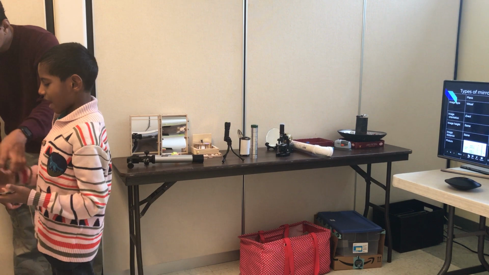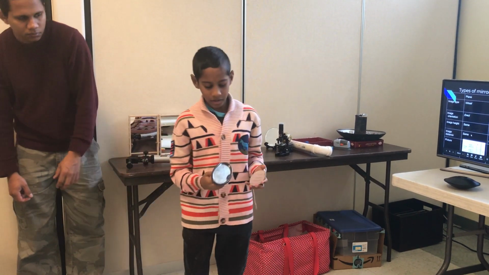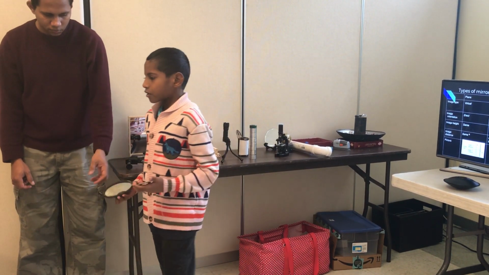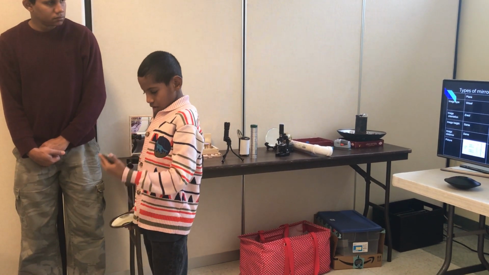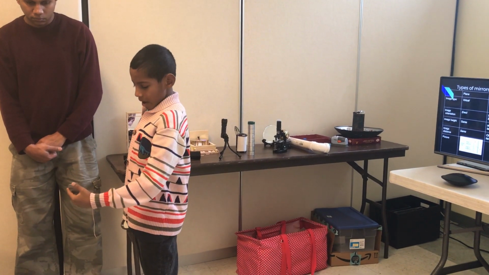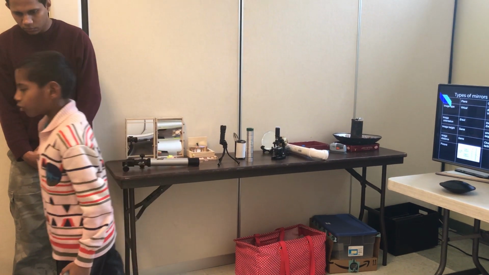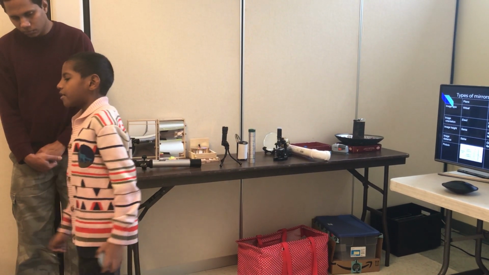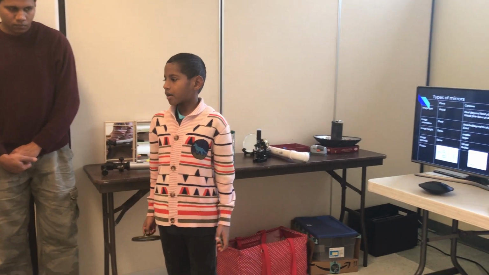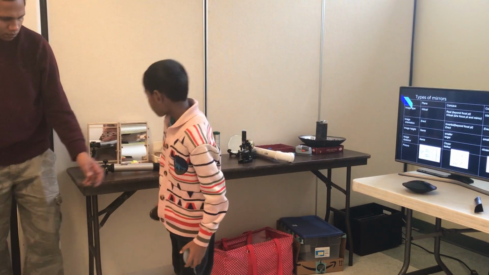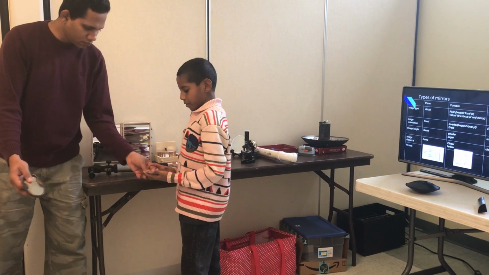It looks far. That is because they are differently angled. Because even if you are beyond the focal point, even if you are in front of the focal point in a convex mirror, the image will be diminished. But anyway, there's one spot.